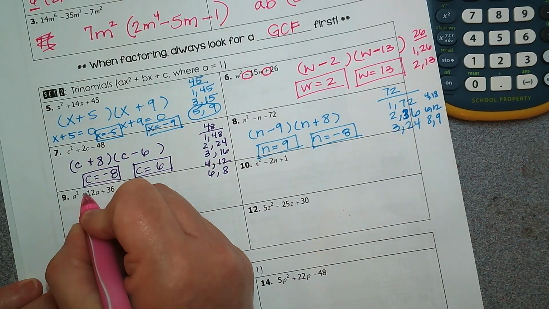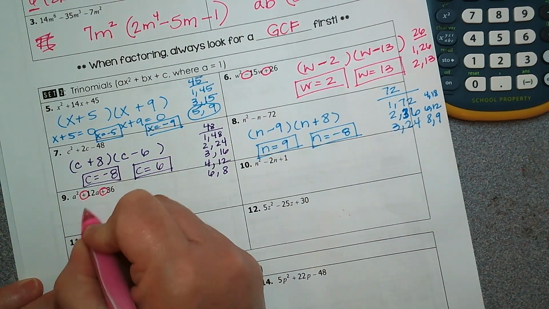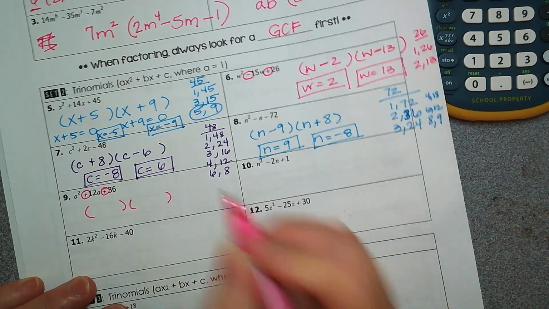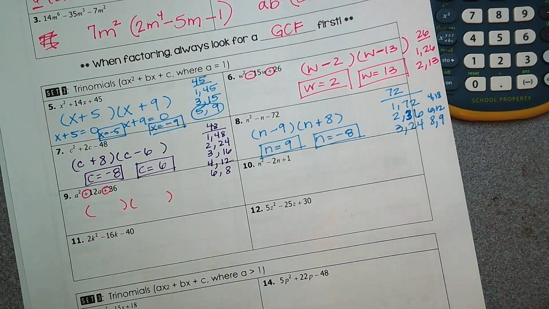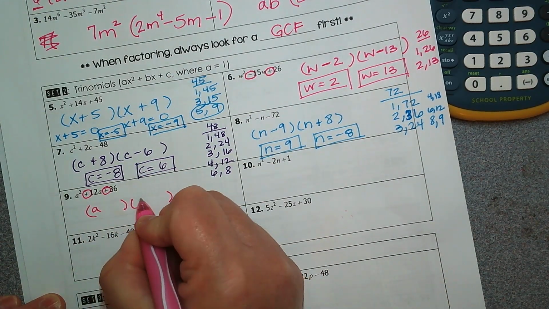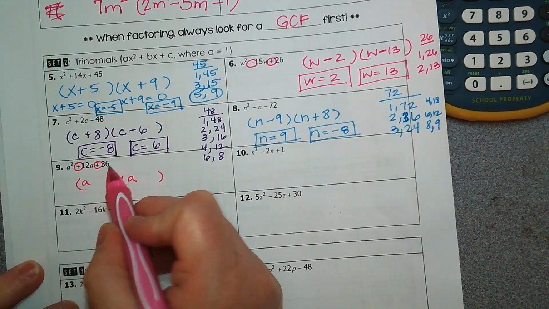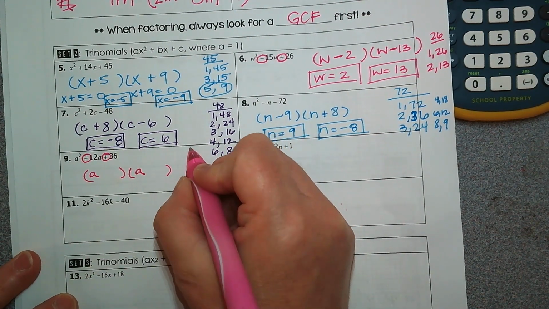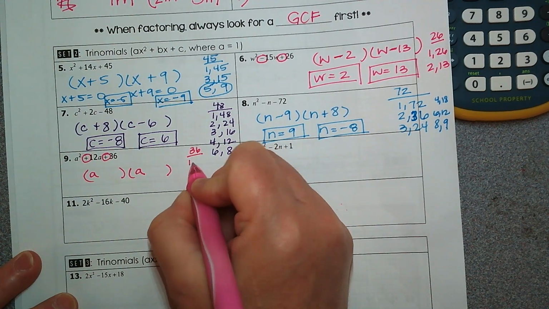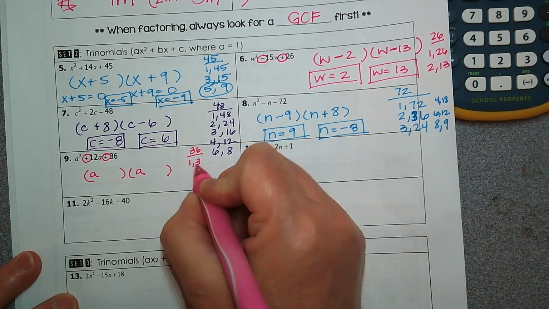It's easy when they're both plus, because what does that mean? Each is positive. My answers will both be positive. So the first two terms multiply to give me a squared. The last two terms multiply to give me 36 and add to give me 12. What are the factors of 36?